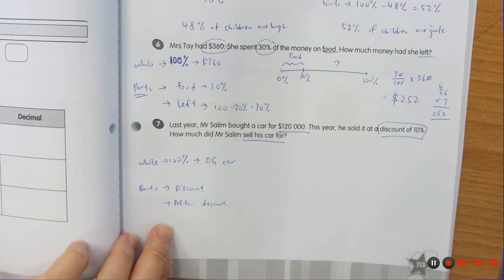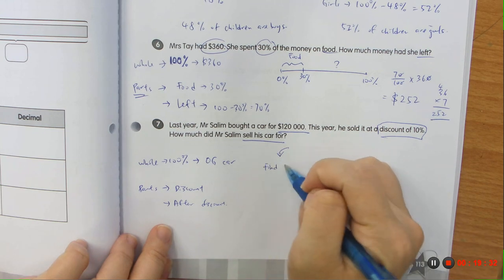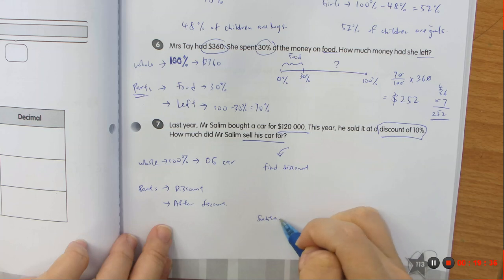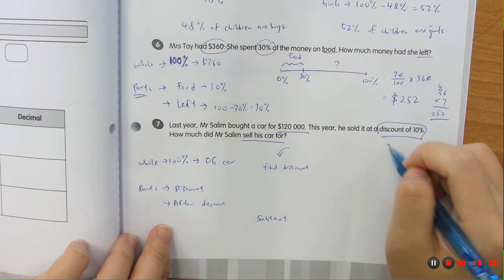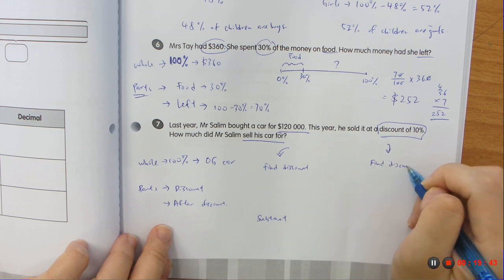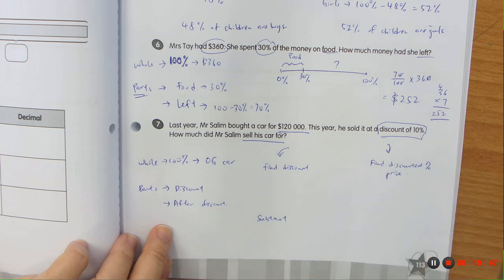So there are two ways to look at it. First, you can find the discount, then subtract to find the sale. The second method is to find discounted percentage, the price after discount.